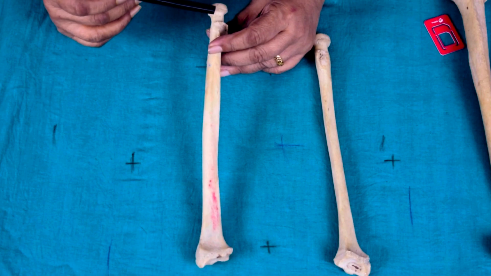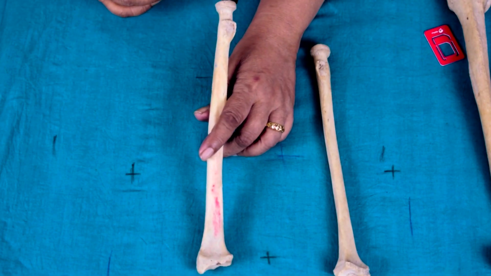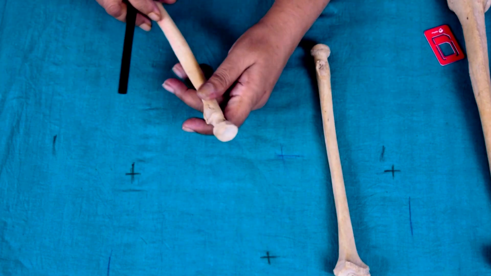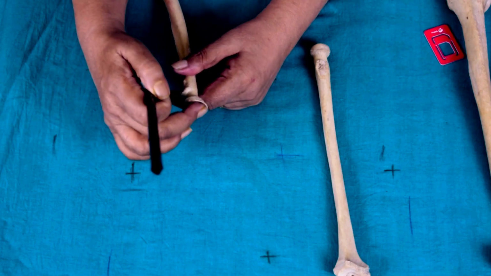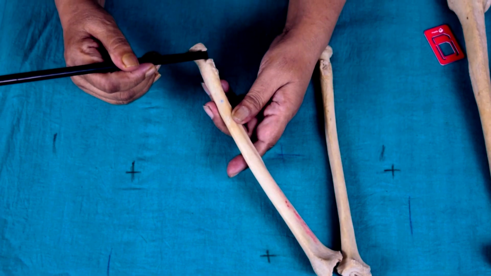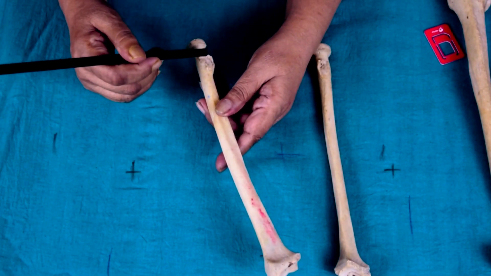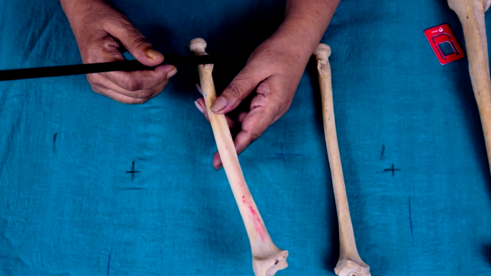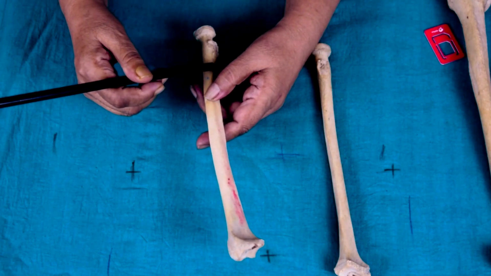The upper end is identified by a circular disc-like head, and you will see that the upper surface is concave, and there is a constricted neck. This part is the constricted portion, and below that constricted portion you will get a rough area which is known as the radial tuberosity.